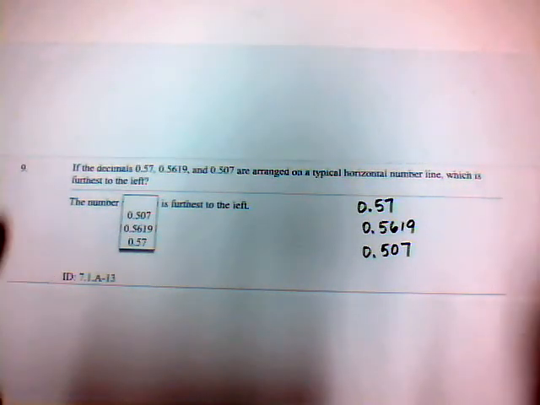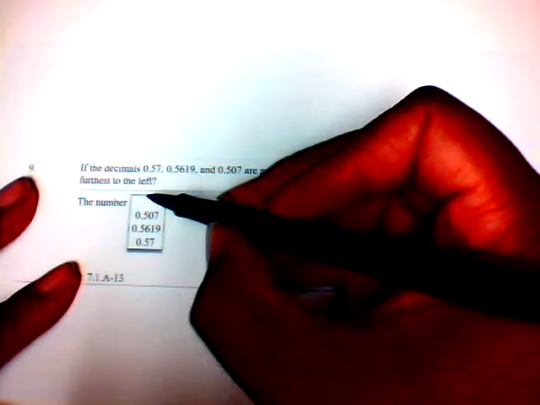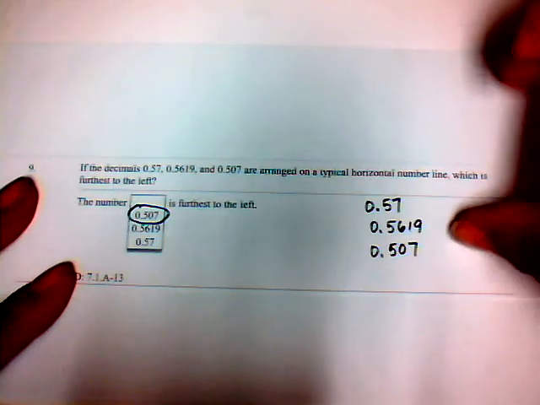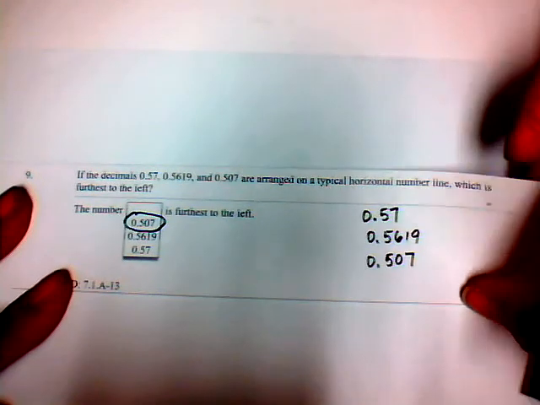Okay, which one would be furthest to the left? Well, the tenths place is the same. The hundredths place is different. If it's furthest to the left, we want the smallest, and that's 0.507. So 0.507 is the one that's furthest to the left.